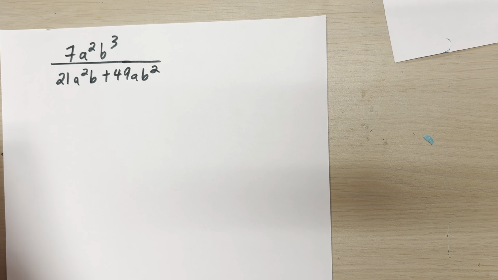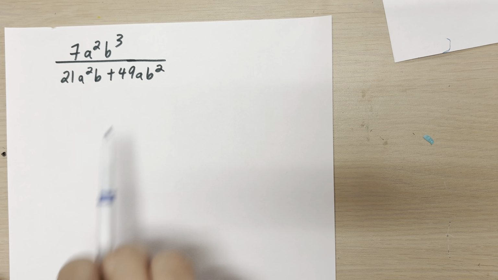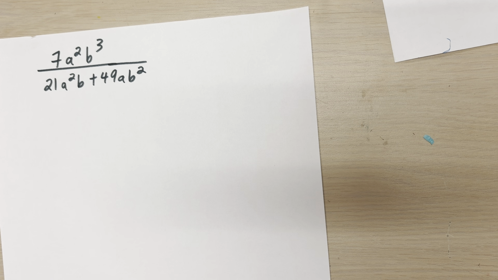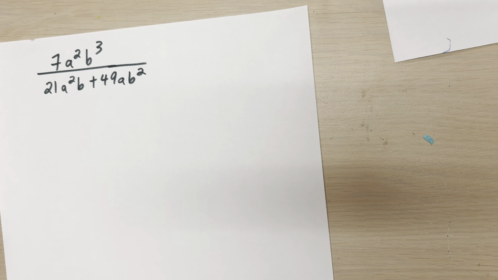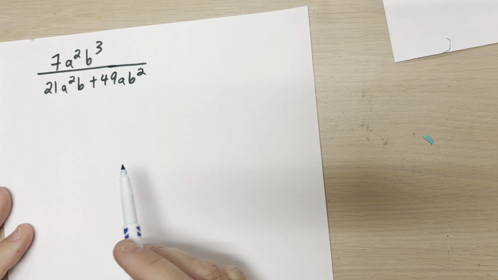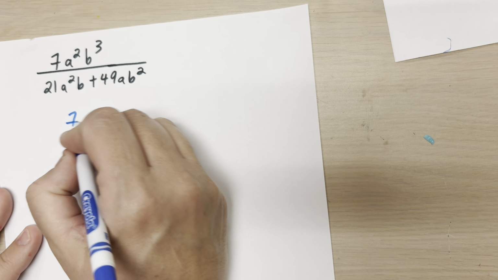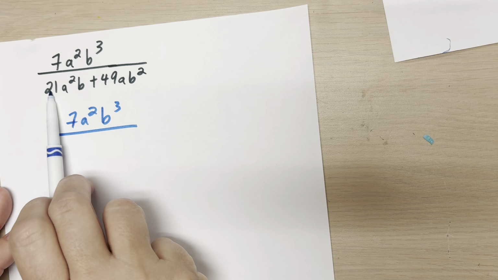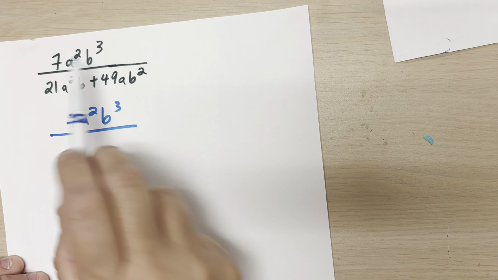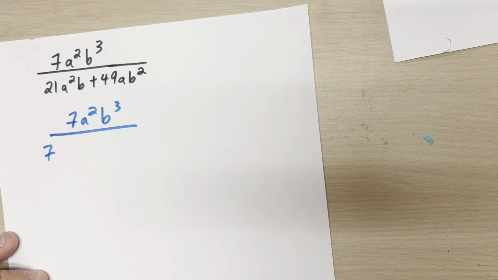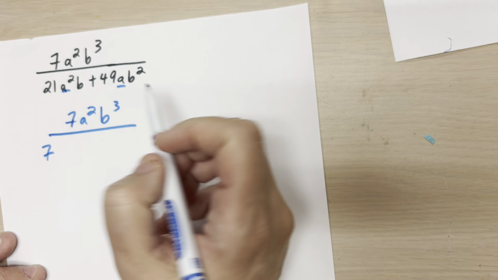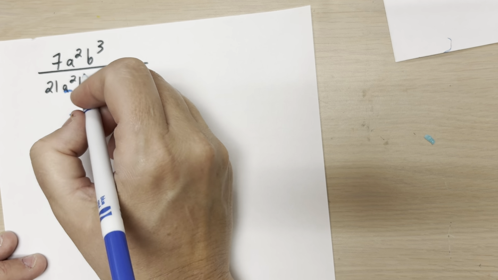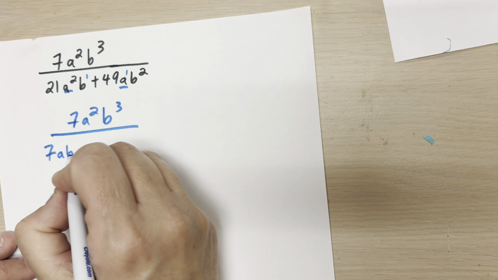Ew, this is gonna be one where I can factor a GCF out of the bottom, and then I can reduce numbers on the outside like I mentioned a minute ago. So let's see if we can figure this out. I can't do anything up here yet. I'm gonna leave it alone. On the bottom, 21 and 49 are both multiples of 7, so I'm gonna factor out a 7 here. I'm also looking at a squared and a. I have to choose the smaller of the two, a. Same thing for b and b squared. I'm gonna bring out a b.